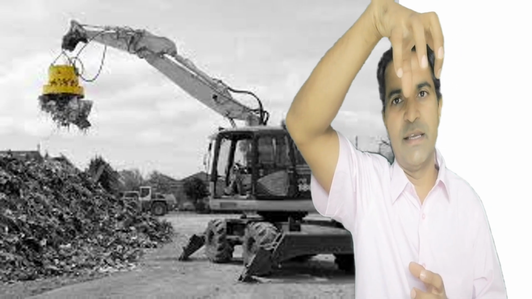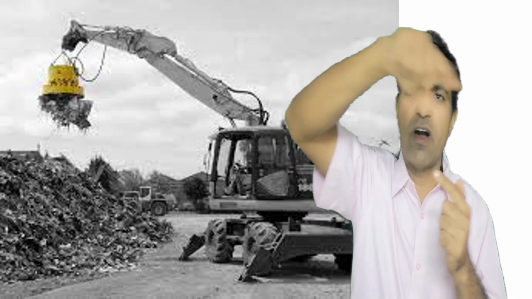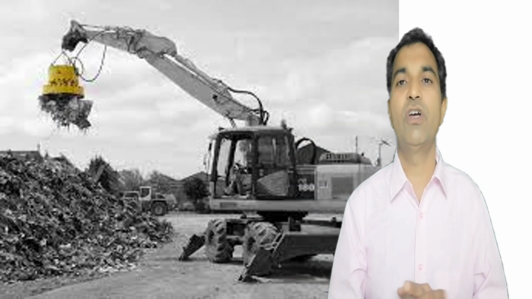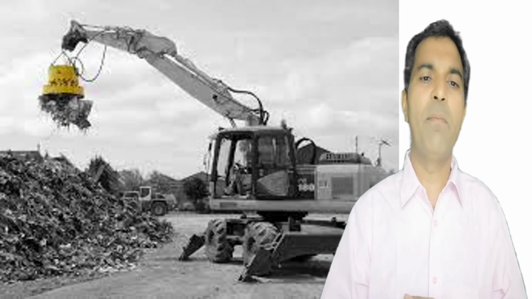Now this is the application of that electromagnet. If we make a very big electromagnet, with many hundreds of turns of copper wire around one core, and we give the supply, then that will become a very heavy electromagnet, and it can be utilized to lift iron material and whatnot. See, this is the crane which is used to lift scrap. So these are the different applications of electromagnets.